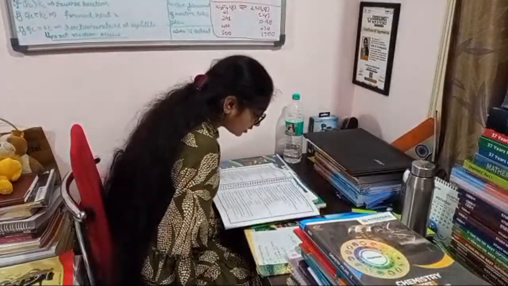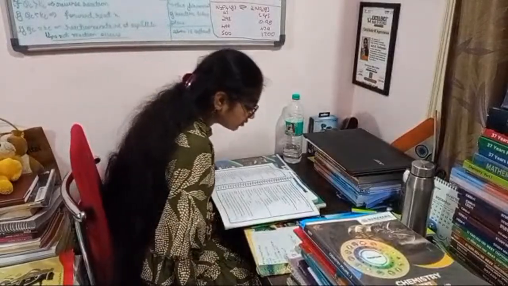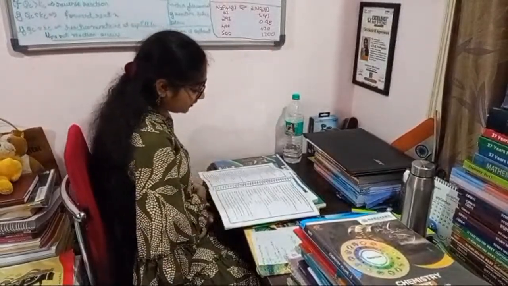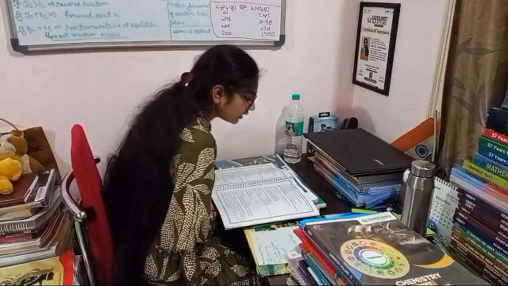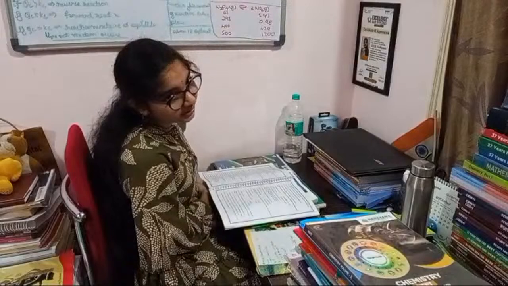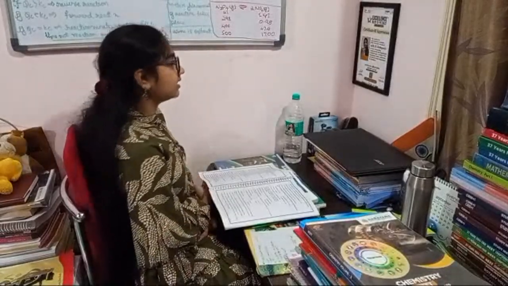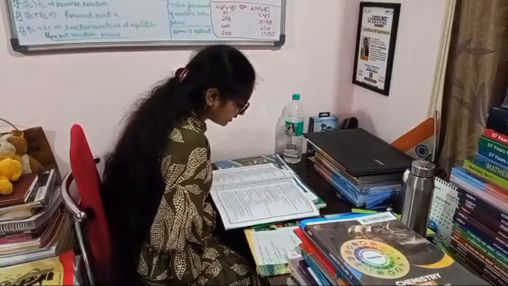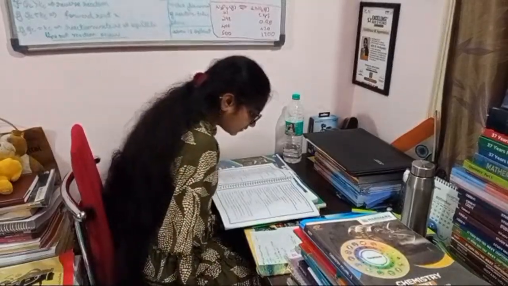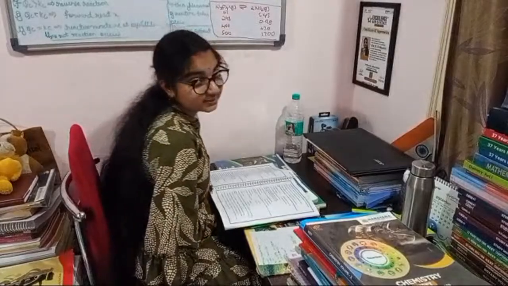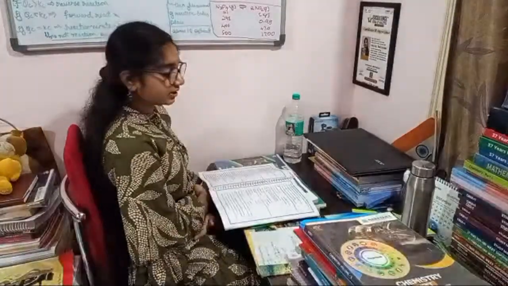Next, which of the following statements is true regarding the regulation of cardiac activity? You can directly tell the answer: the SA node is influenced by both sympathetic as well as parasympathetic nerves. Like we studied, they increase and decrease the heart rate. Next, which component of the autonomic nervous system is responsible for decreasing the heart rate? The parasympathetic nervous system; sympathetic is for increasing.